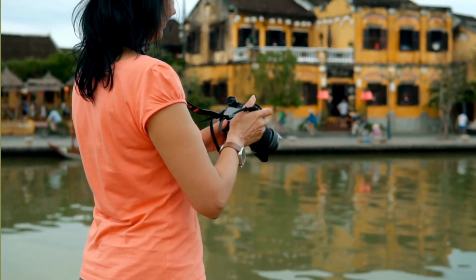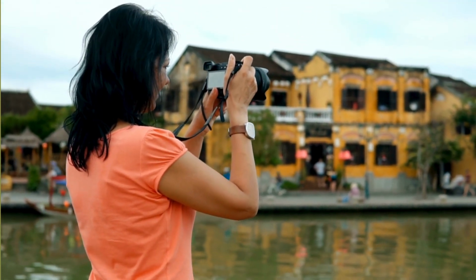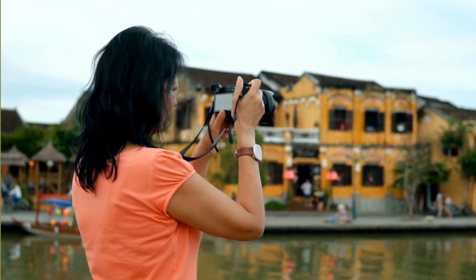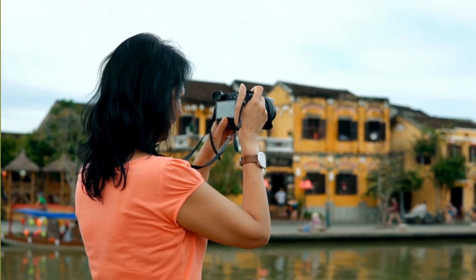Now it's time to practice. Grab your camera, shoot in manual mode, and experiment with the settings. Start by adjusting one thing at a time. Try different f-stops, shutter speeds, and ISO values to see how they affect the image.